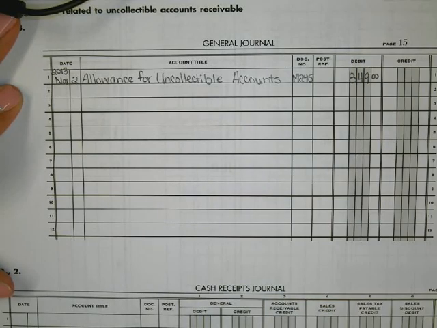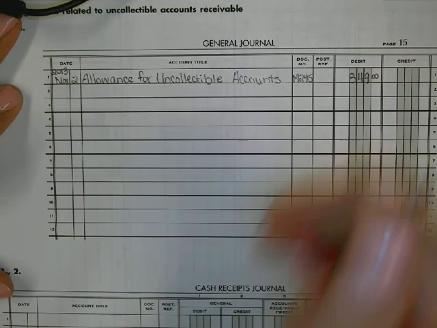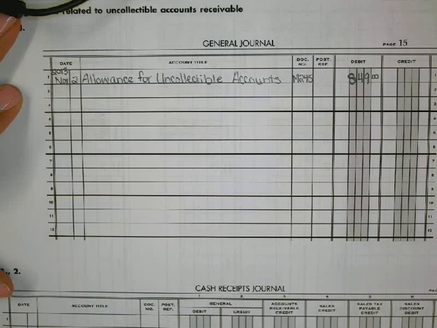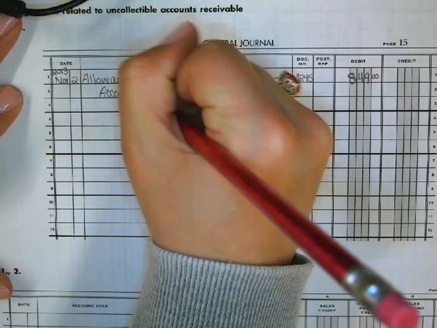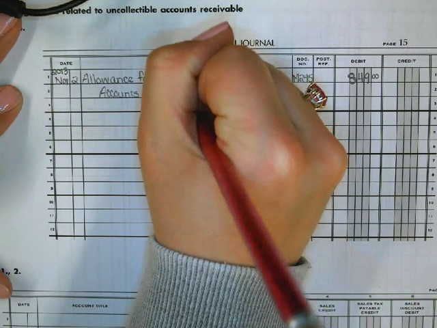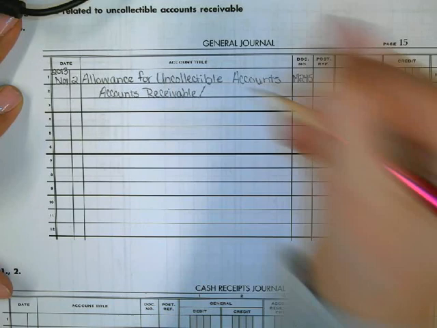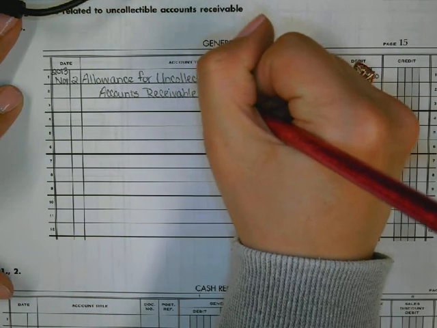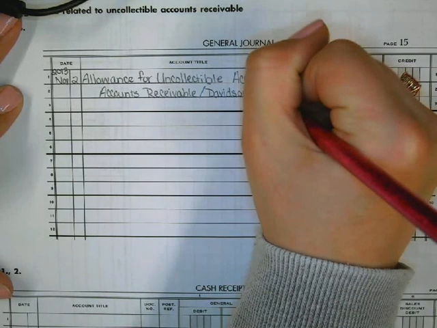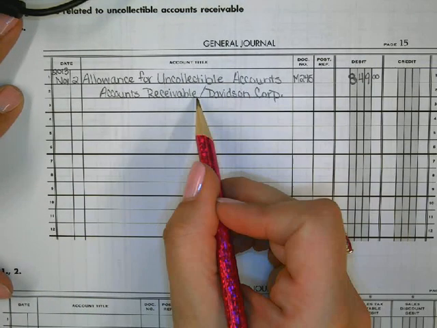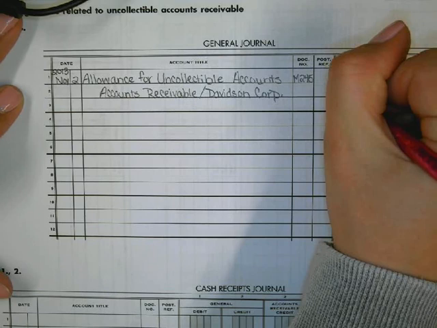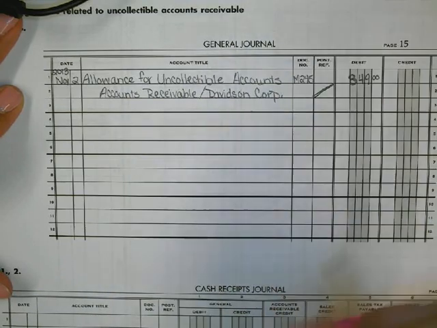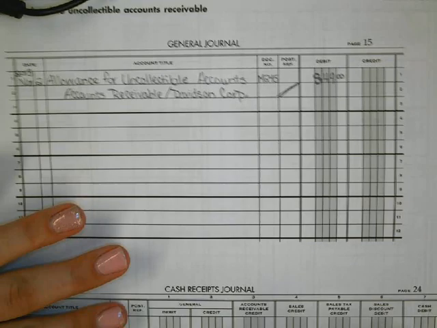I wrote that wrong on my scratch paper. Did anyone catch that? Okay, what am I going to credit? Am I just crediting people? No. Receivable Davidson Corp. Right? Correct. Yep, don't forget to put that slash. Now, since I put that, where else do I put it? In my post reference. Good. That's going to remind me then when I'm posting that I need to post to 2 different accounts there. And then we have a credit of $8.49.